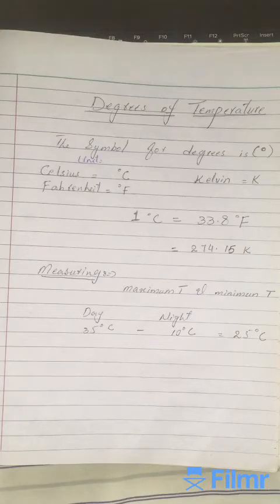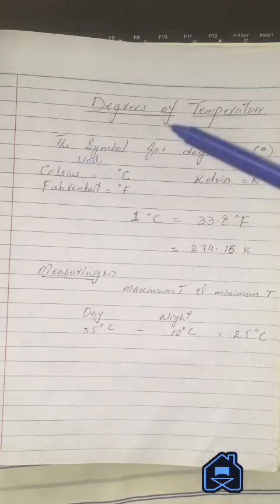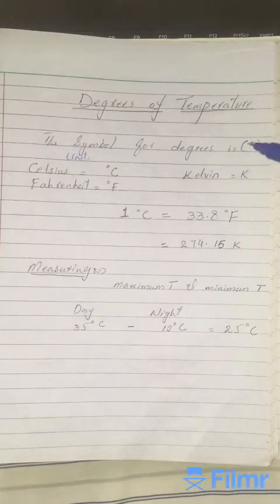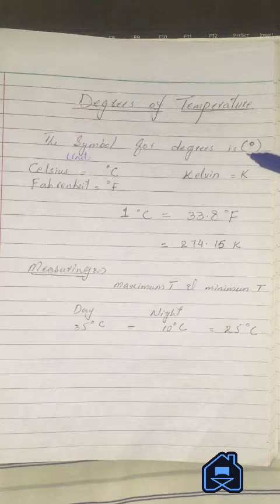So now let's learn about the degrees of temperature. The symbol for degrees is shown in this figure as a small dot on top of a number.